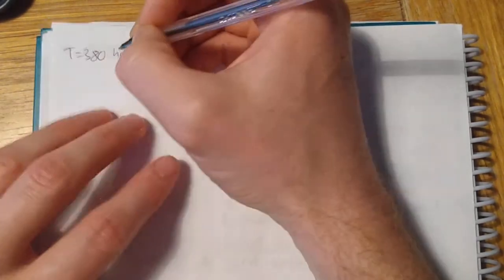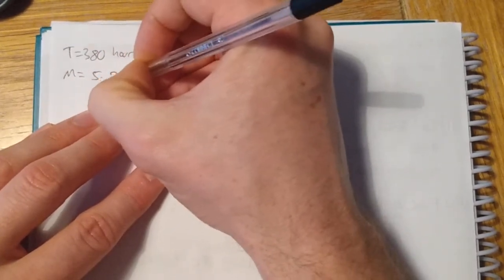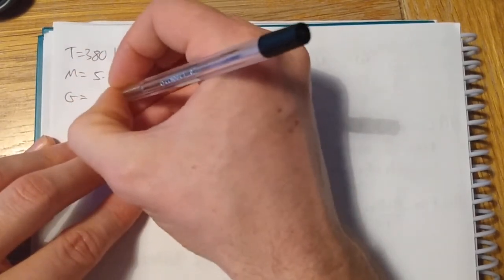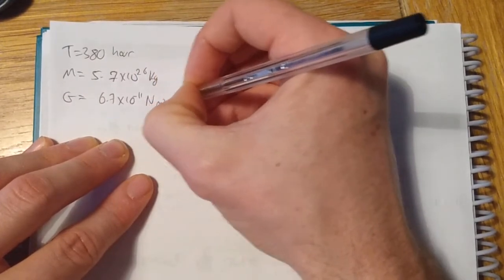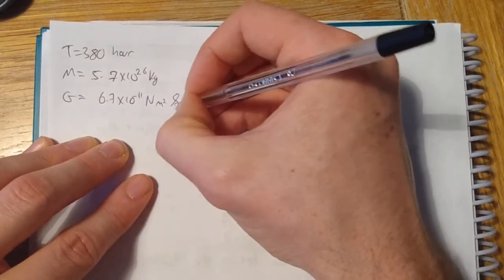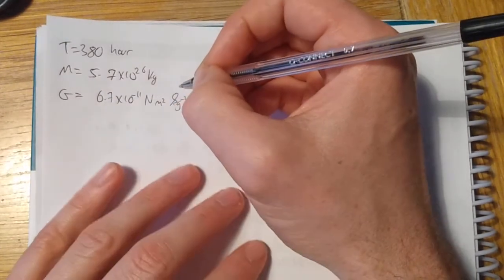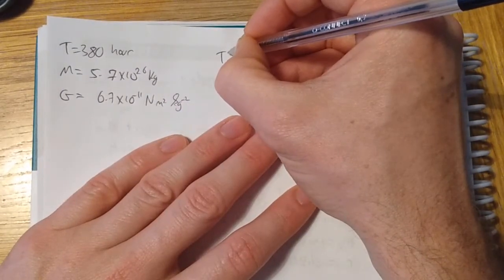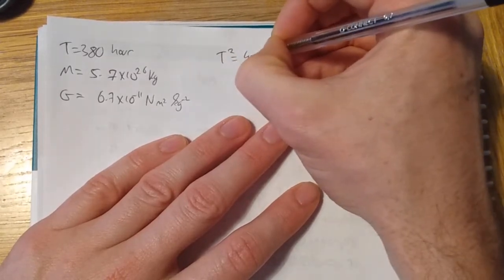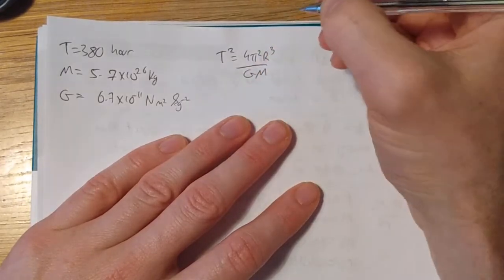We do. The mass of Saturn is 5.7 by 10 to the 26 kilos. And the universal gravitational constant is 6.7 by 10 to the negative 11 Newton meters squared per kilogram squared, which is a mad old unit. Okay, so we're just going to use the formula we just did, which is, what was it? T squared equals 4 pi squared r cubed over GM. We're looking for the r.